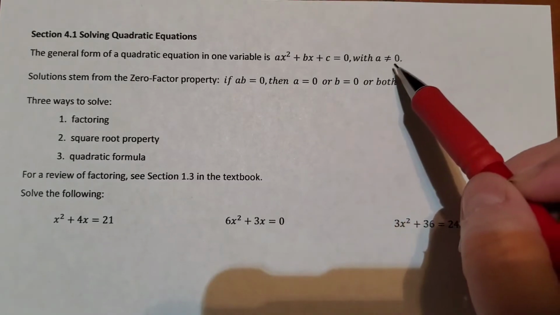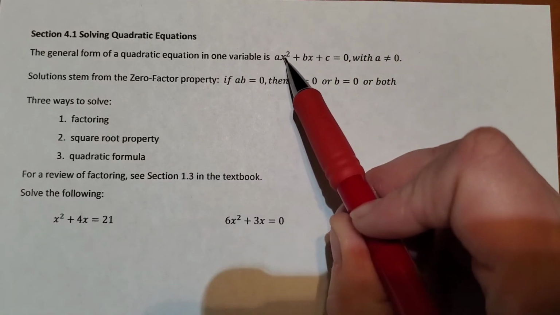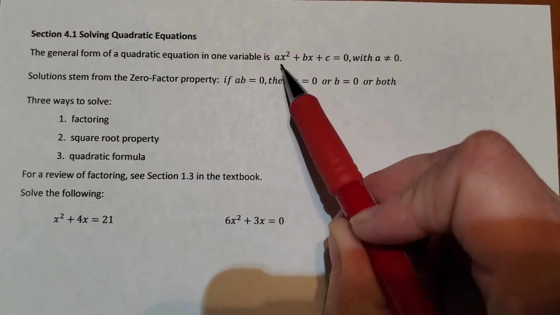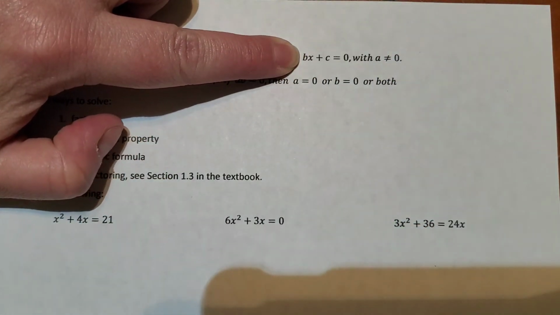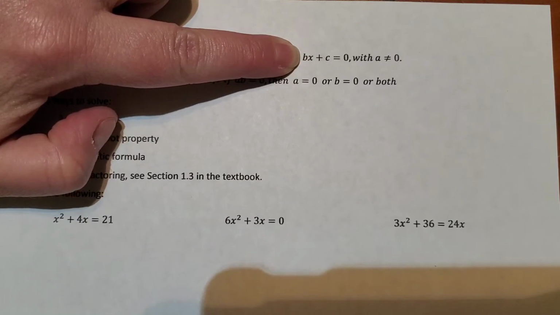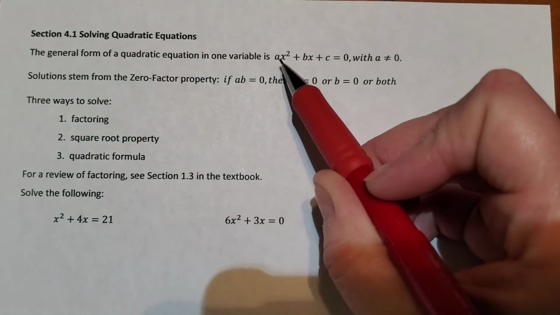Now we want a to not be 0 because if a is 0, then notice we're doing 0 times x squared, and anything times 0 gives you 0, so that would go away. We would be left with bx plus c equals 0, which is a linear equation. So if we want to make sure we have a quadratic, we need that a to not be 0.